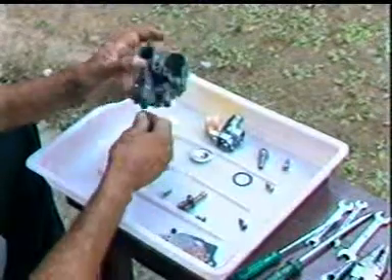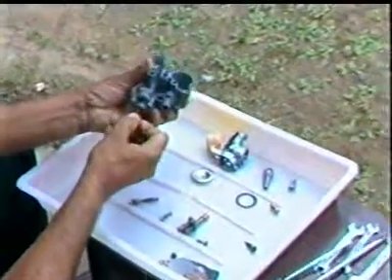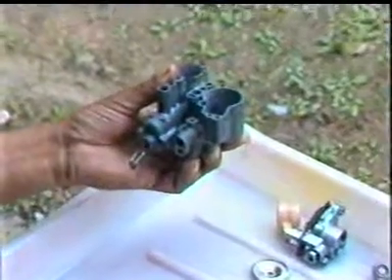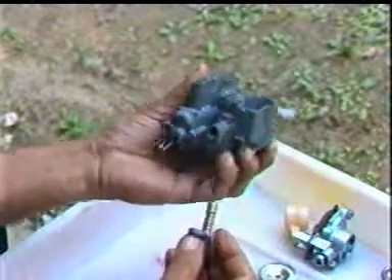Finally, the various components are assembled with the main body to make it ready for fitting back on the scooter.